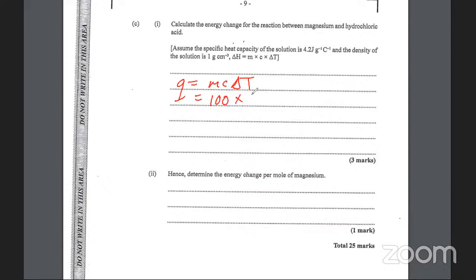So it's 100 times 4.2 times the temperature change, which we got to be 16.5. So ΔT is the change in temperature we calculated earlier. c is the specific heat capacity, which is 4.2. So 100 times 4.2 times 16.5, that's 6,930.